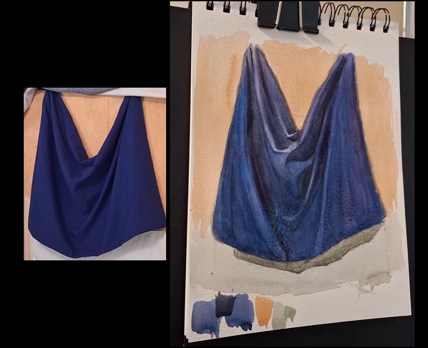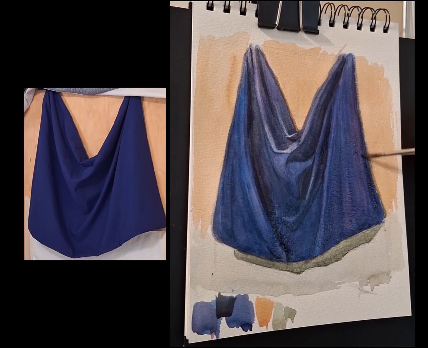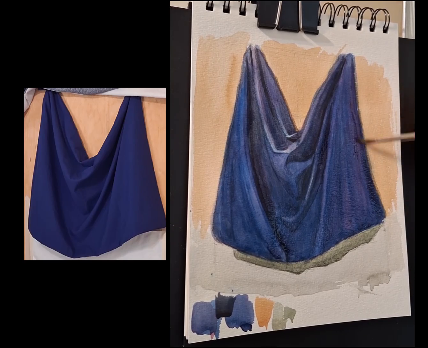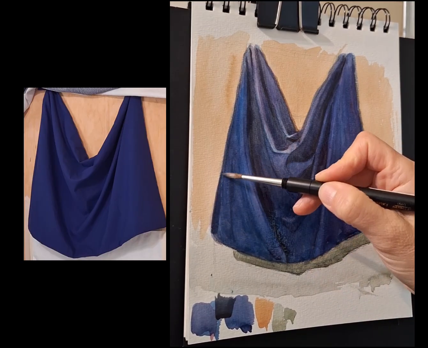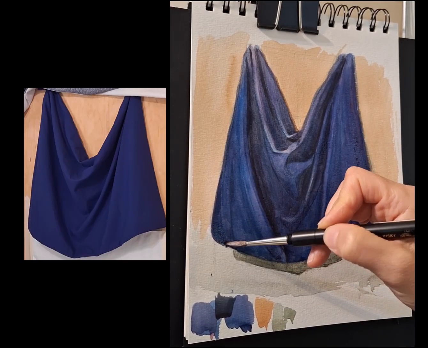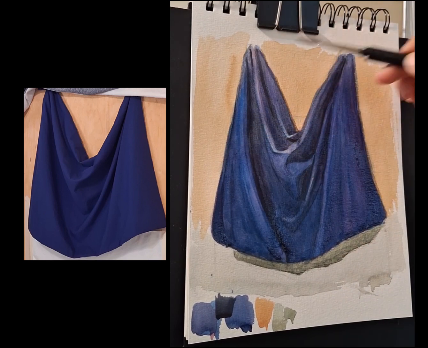While it's all wet, and I have my wet and wet technique, I'll darken this side even more by letting it turn away more toward the wall. Darken that. Darken this a bit too. Make it turn away toward the wall more.